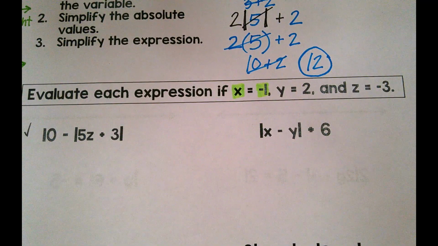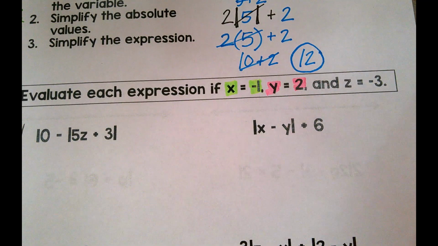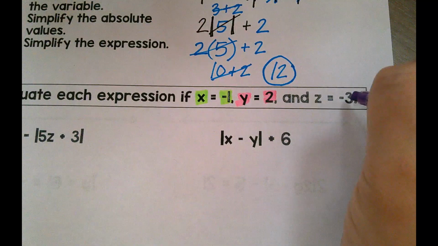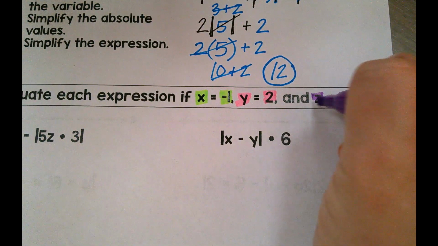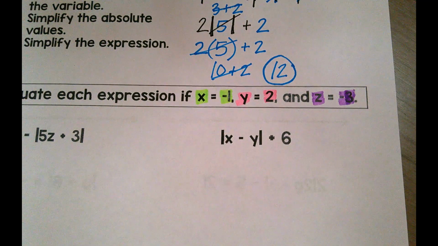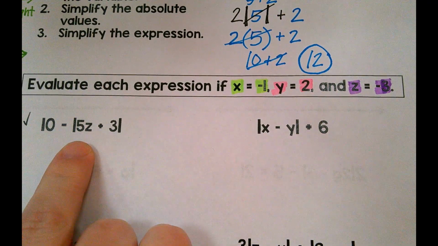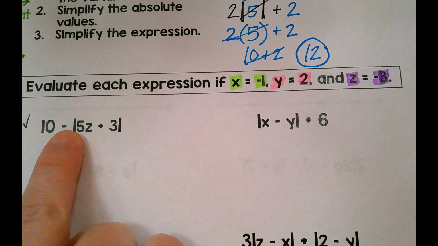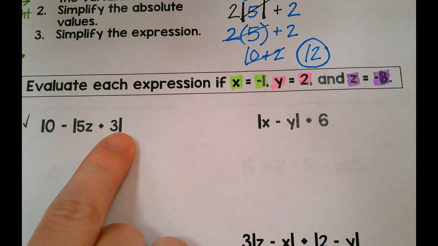So I'm going to make my x green, my y pink, and I'll make z purple. Okay, so the first problem I have here, the first expression, says 10 minus the absolute value of 5z plus 3.